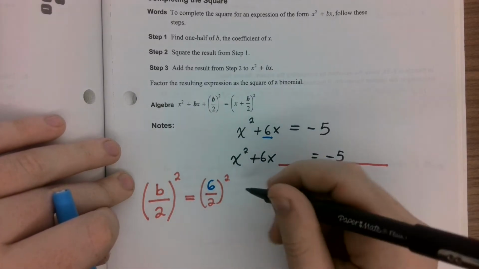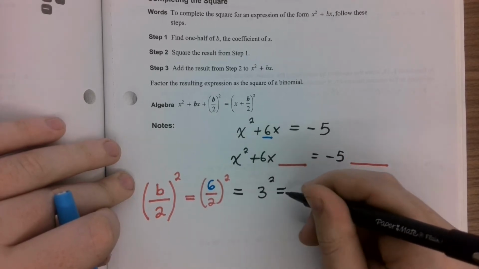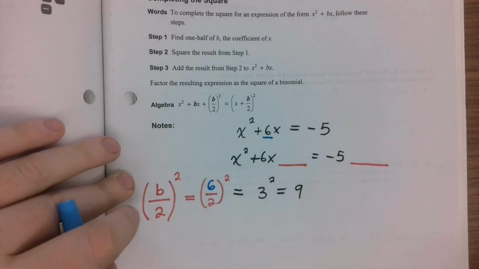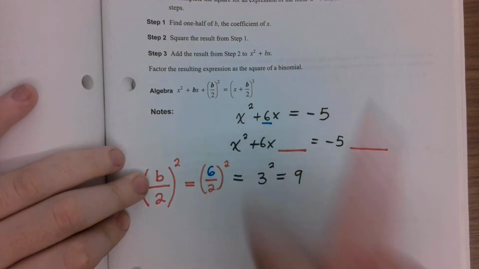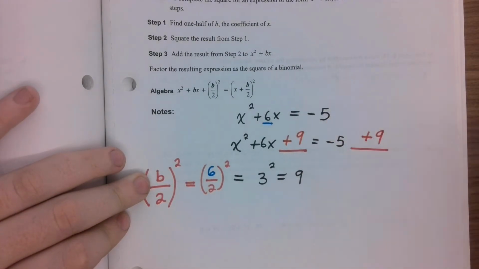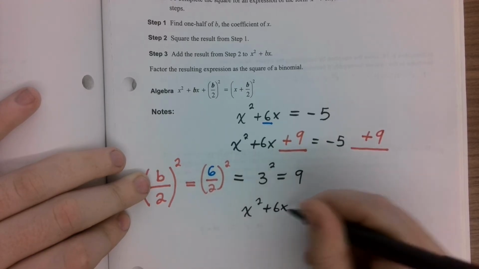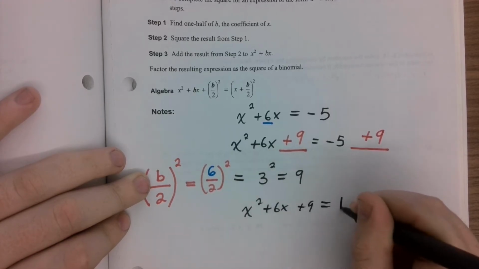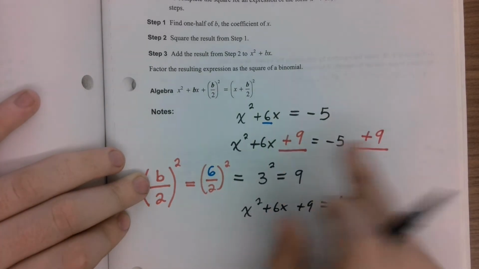What's 6 divided by 2? 6 divided by 2 is 3. And what's 3 squared? 9. That's why 9 is the magic number that works here. That's why 9 is what factors perfectly. It's 1/2 of 6 squared. So let's add plus 9 to both sides. What that'll give us is actually x squared plus 6x plus 9 equals 4. Also remember, we can't just magically add to one side, we have to add to both.